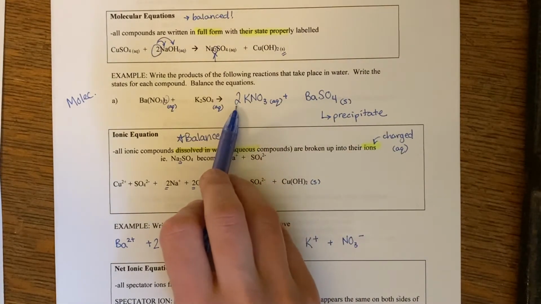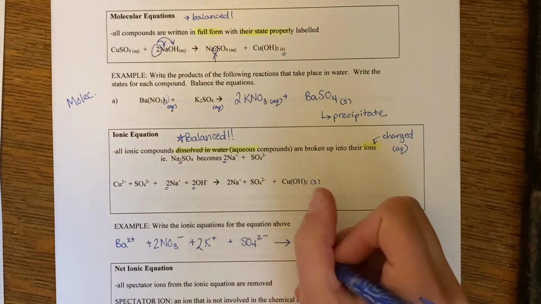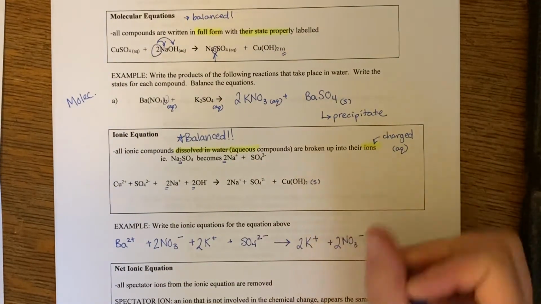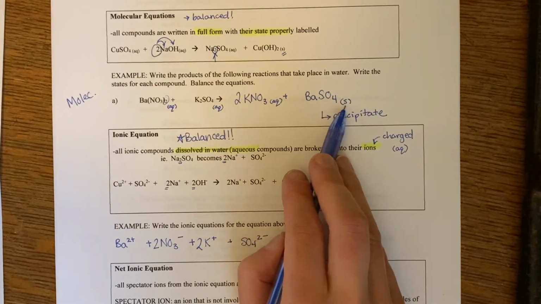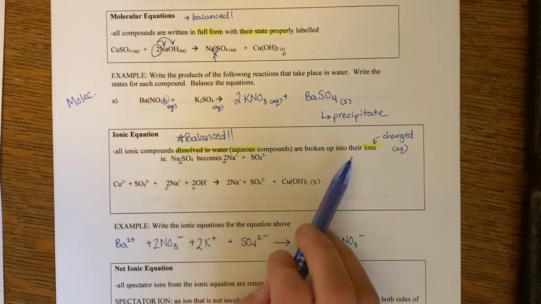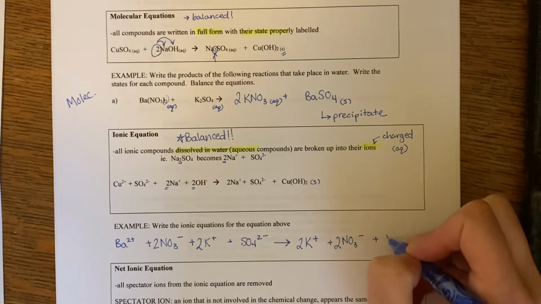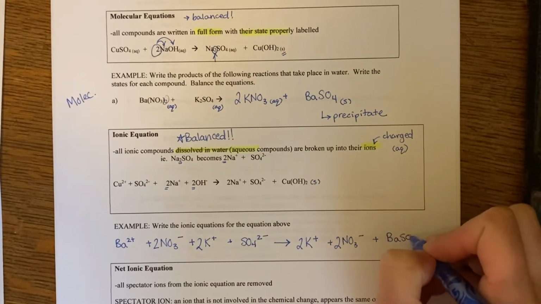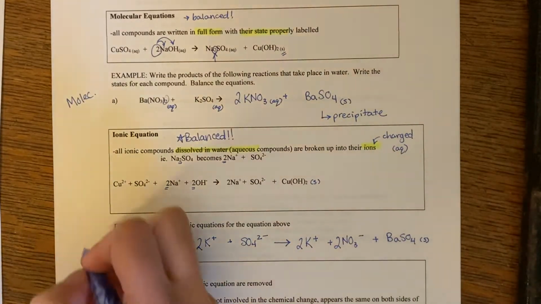But still making sure it's balanced, we have 2 of each of these. So we need to keep that 2 in front of each of our ions as well. The last piece, our barium sulfate, is the precipitate. It's a solid, so it is not going to be broken apart because it's not aqueous. So we'll write that one as usual as BaSO4, barium sulfate, solid. And that would be our ionic equation.